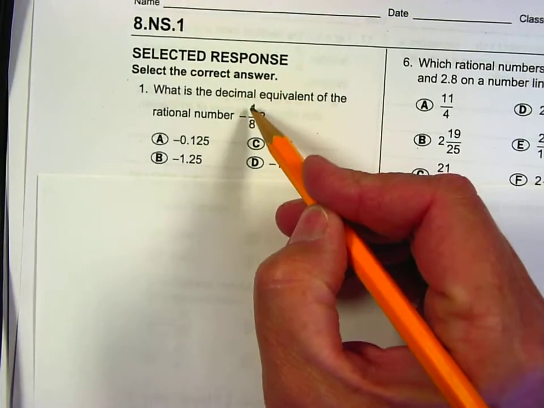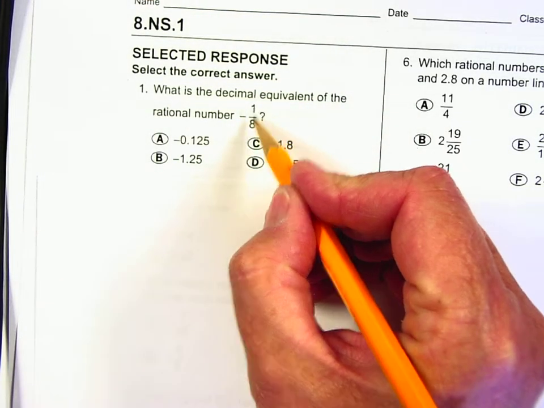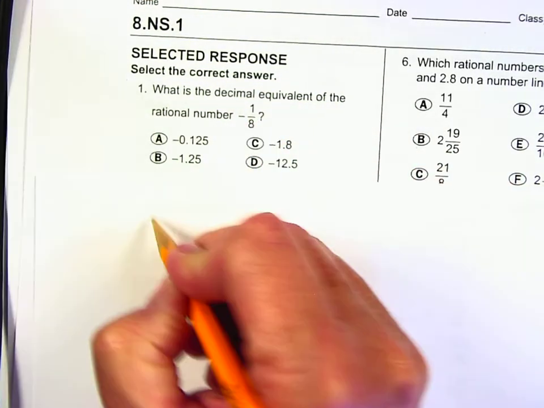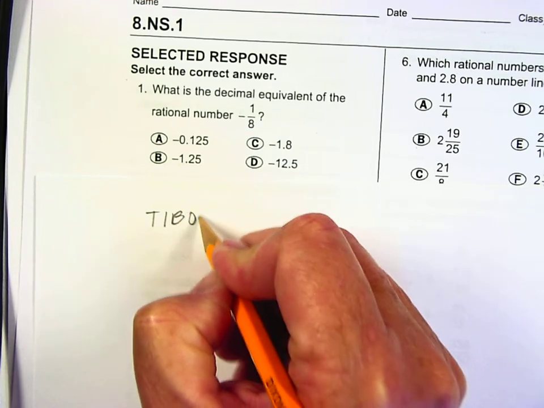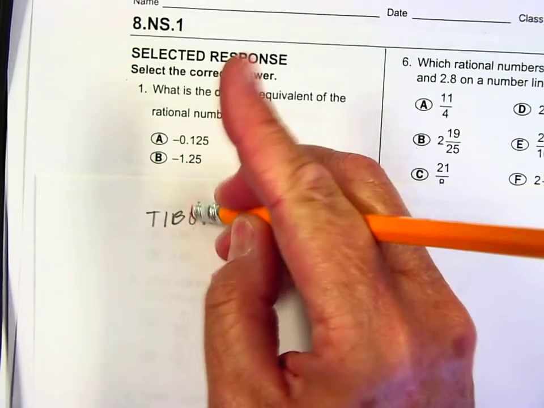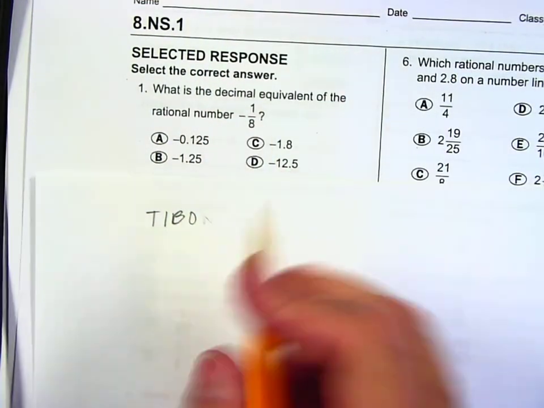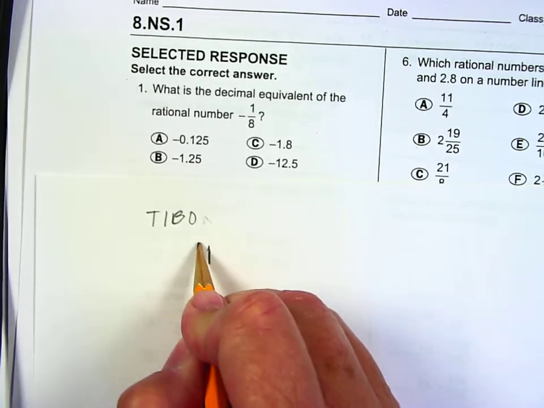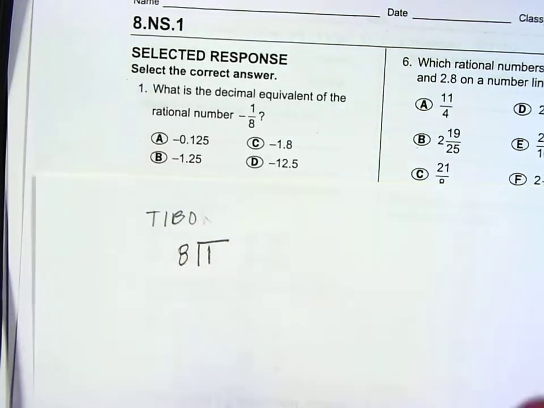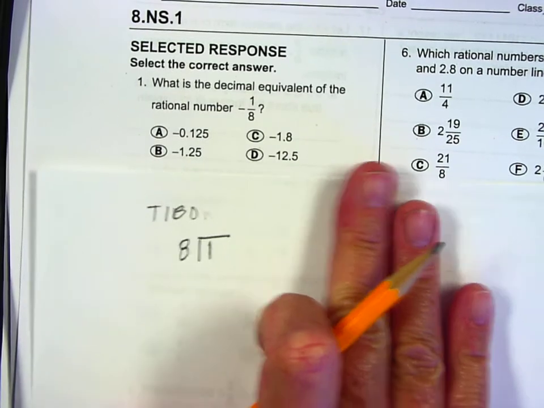So since this is a fraction and we want to turn it into a decimal, we're going to do TIBO. We're going to go top, in, bottom, out. So the top number is 1. The bottom number, that goes inside. The bottom number is 8. That goes outside. Now I'm going to do my division.